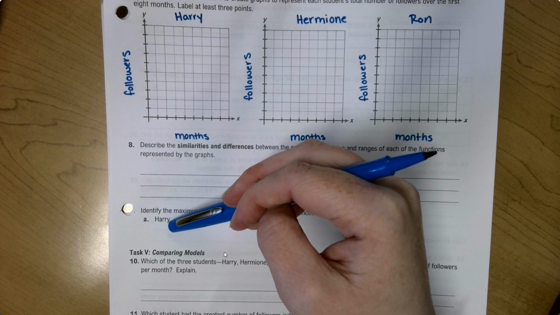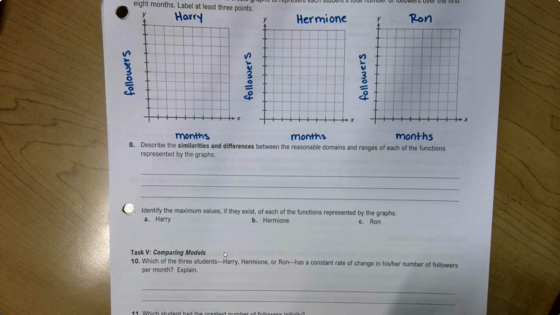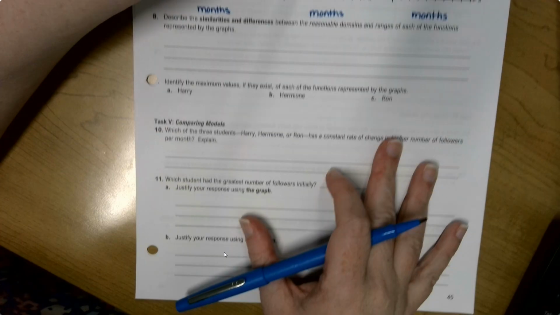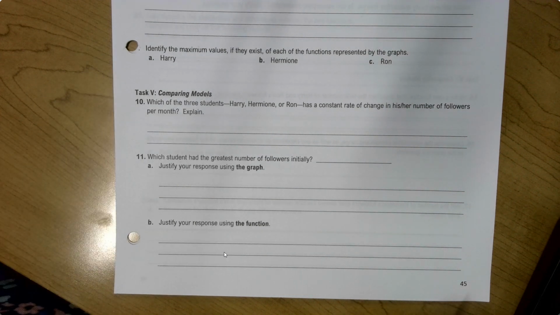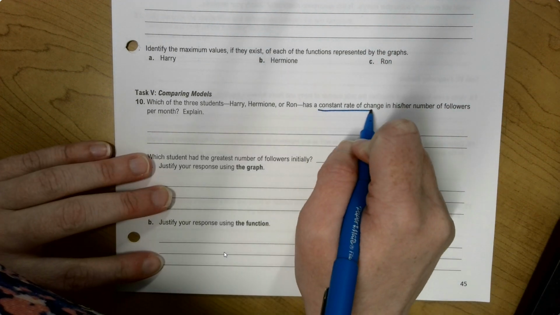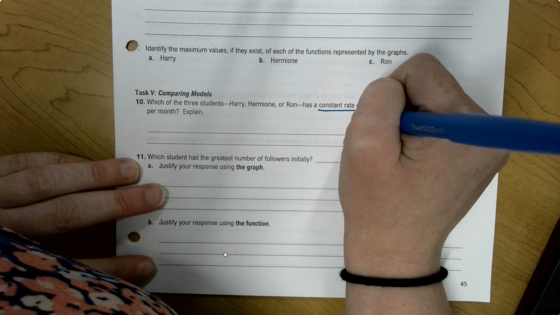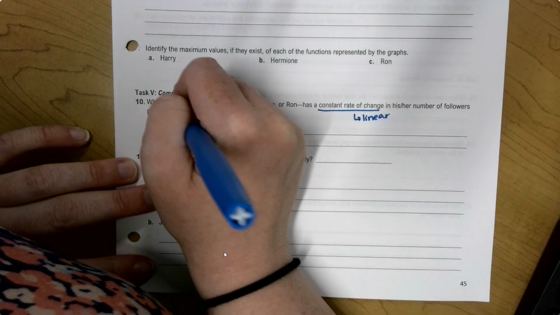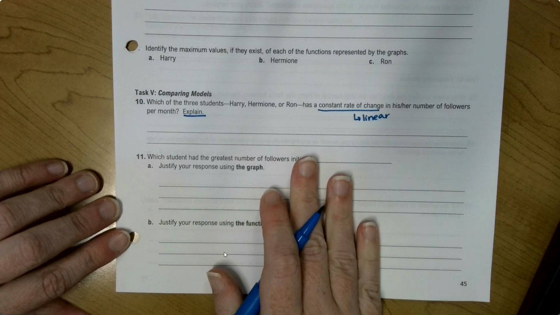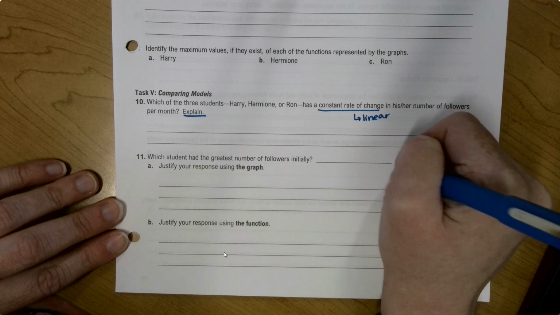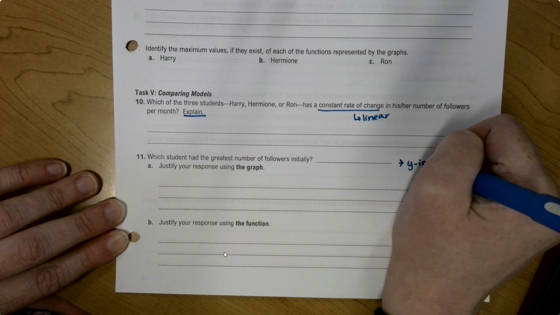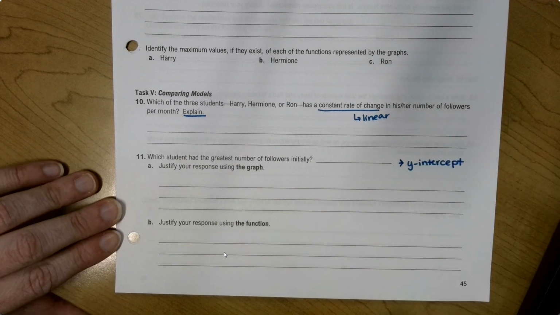All right, number 10. Again, we are just going to answer the questions for task 5. So task 5, let's see. We're actually comparing the 3 models. We're comparing the 3 functions and the 3 graphs. So which of the 3 students has a constant rate of change? That would be whichever one is linear. And then you need to explain. Who had the greatest numbers of followers initially? That would relate to your y-intercept.